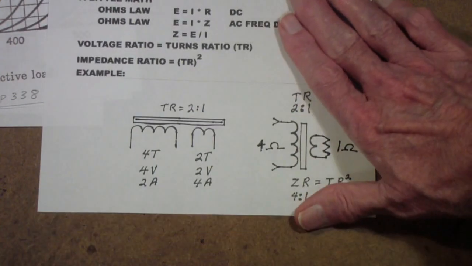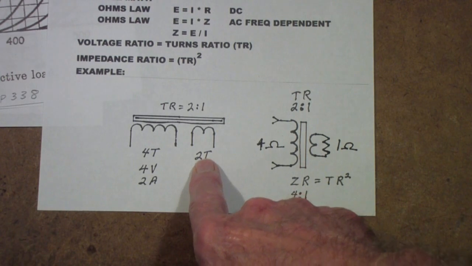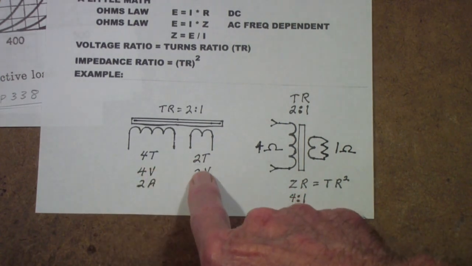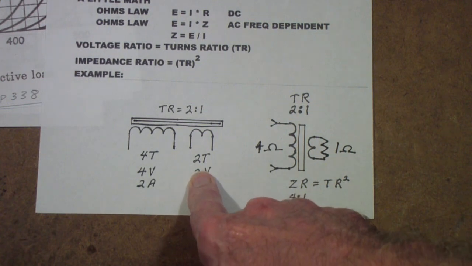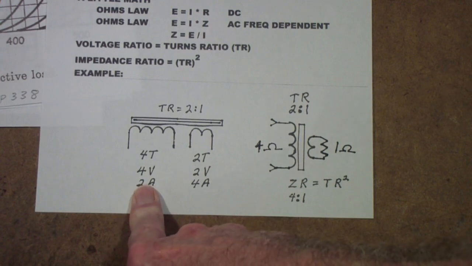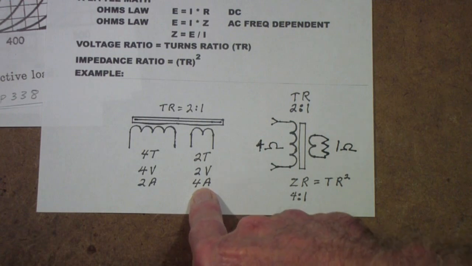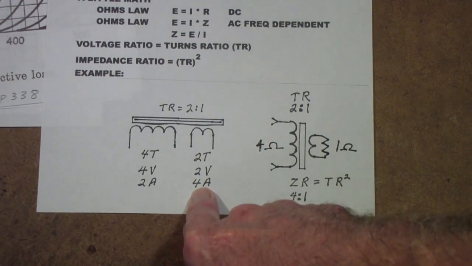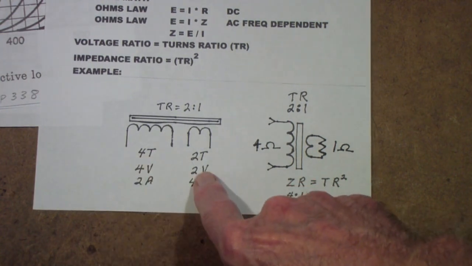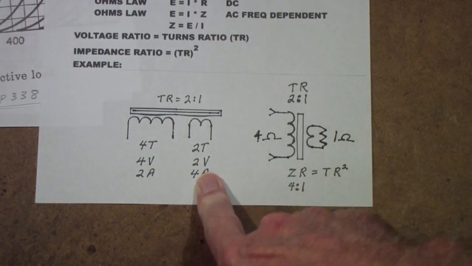So if you remember, here was an example. Here we have 4 turns on this and 2 turns on this. That means that if you apply 4 volts here, you will get 2 volts here. The current, however, is inverse. If you have 2 amps flowing in this AC, you will have 4 amps, or if you properly load it, you will have 4 amps flowing in this side. In other words, the voltage follows the turns ratio. The current is the inverse of the turns ratio.